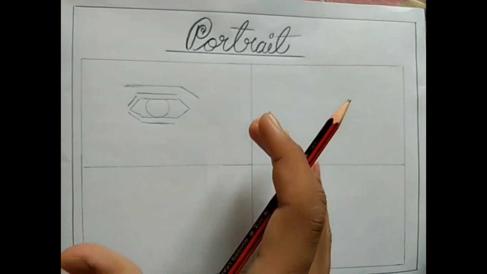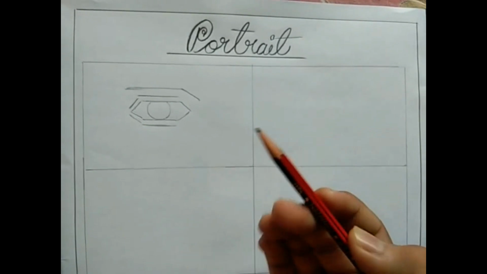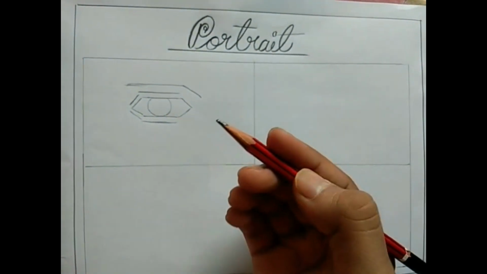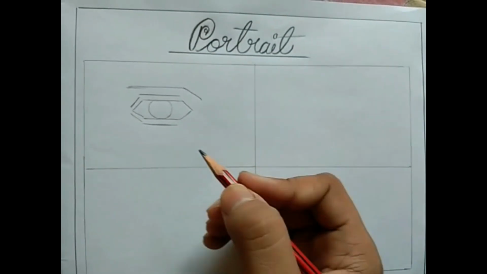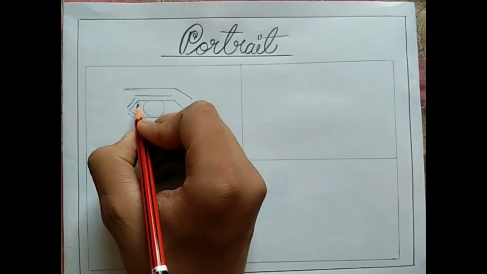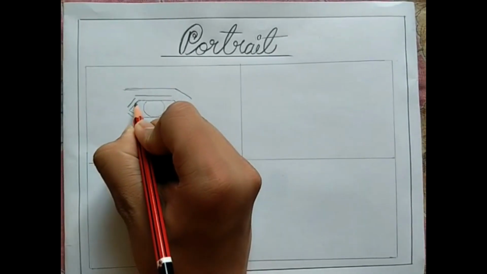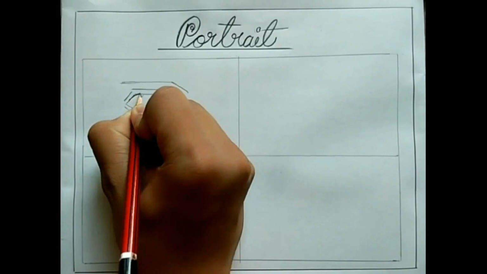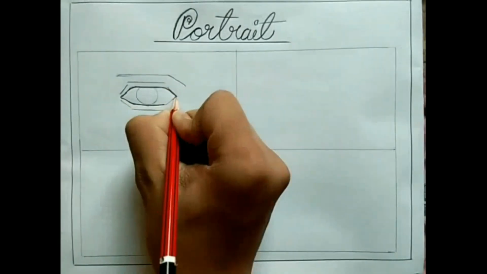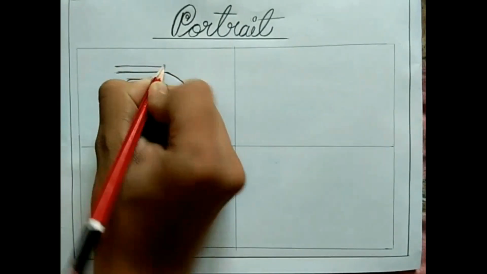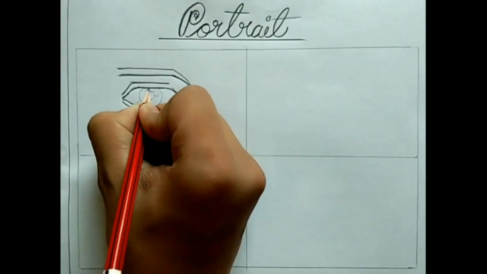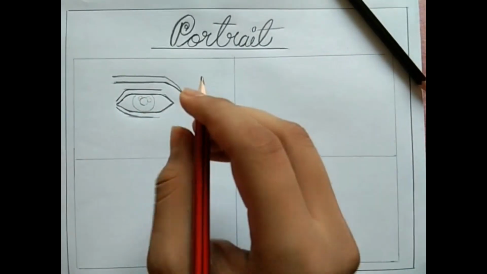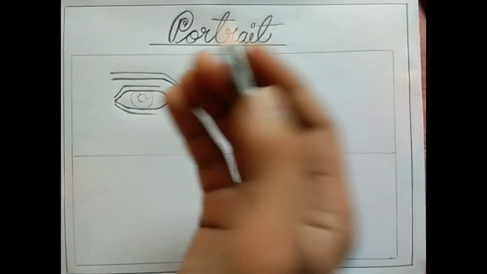So now you might be thinking that this eye isn't looking like a real, realistic eye, right? So let's begin by giving it some shades. Now we should modify the diagram by drawing the curves at the edges of the eye. So let's begin. It's time to make this eye a realistic one. So let's begin by giving it some shades.